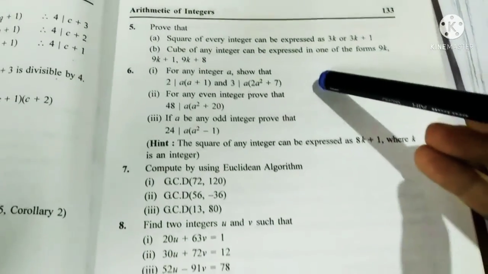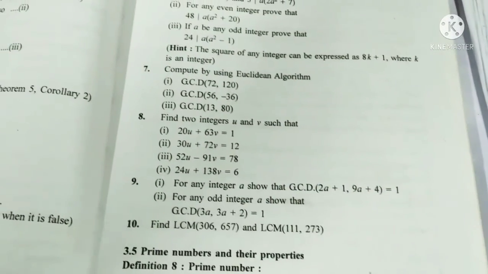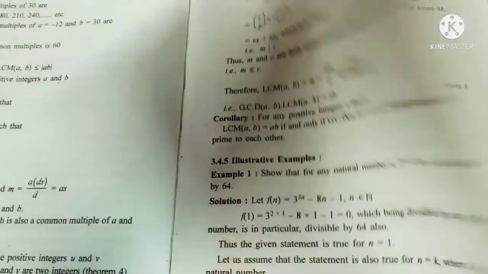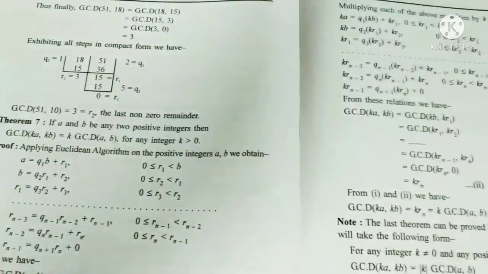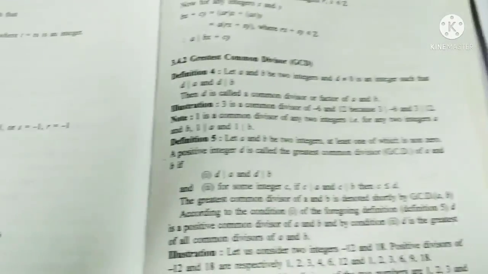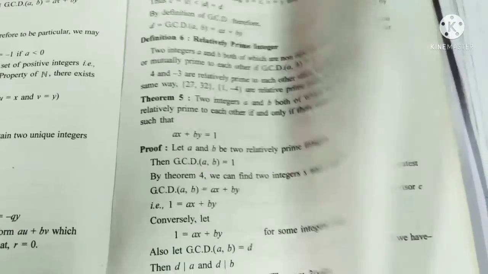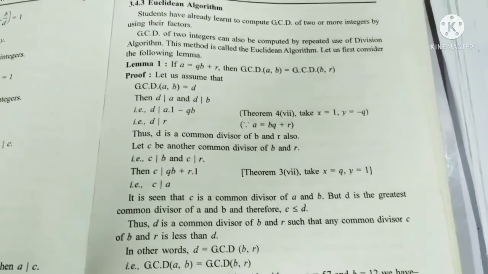Just in type 6 and type 8 some problems are remaining. If these are over, then your half-yearly syllabus will be over. These theorems I will discuss one more time in the revision. Don't worry. So I hope you have understood. Thank you.